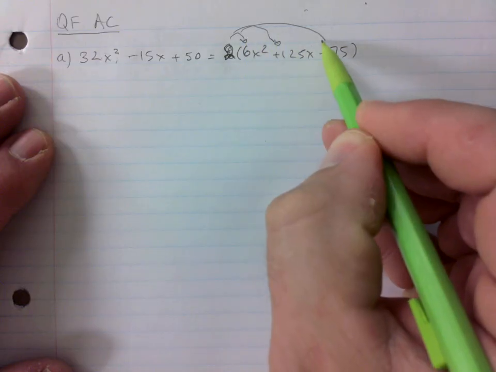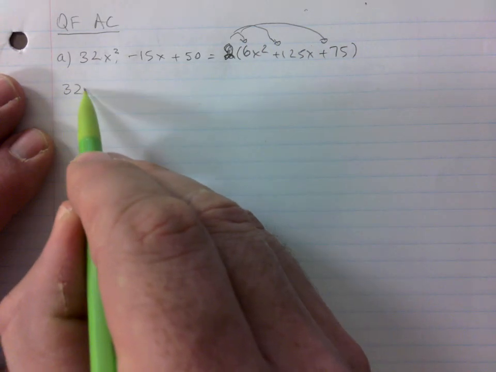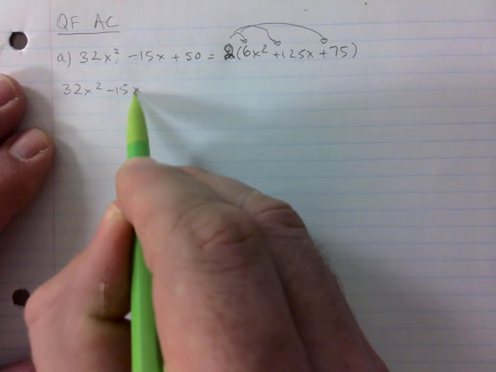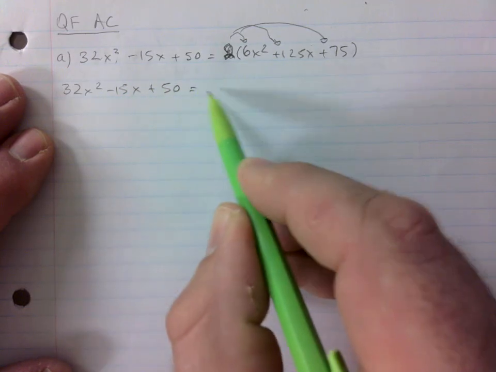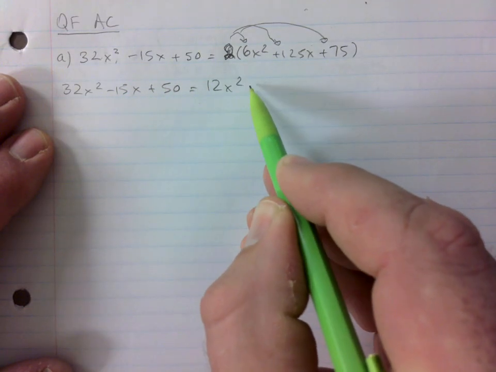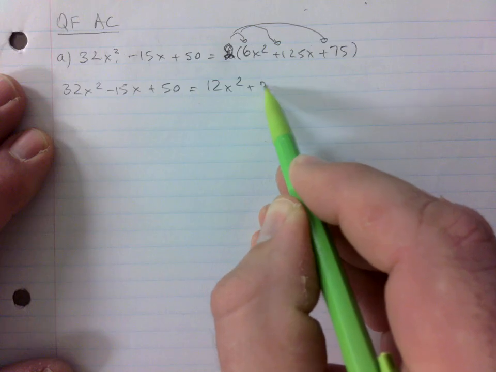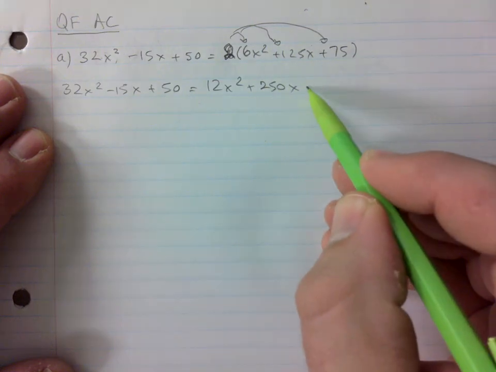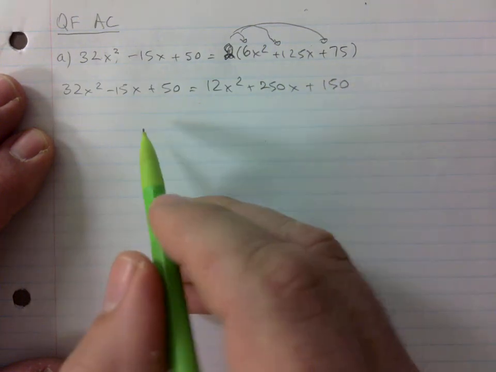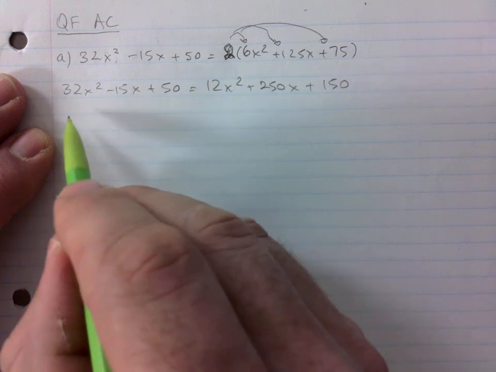Distribute out the 2. So I would go 32x squared minus 15x plus 50. That's 12x squared plus 250x plus 150. And you bring everything over.